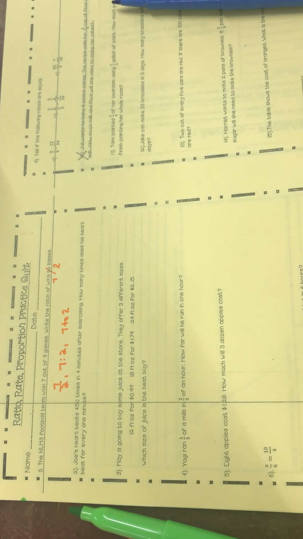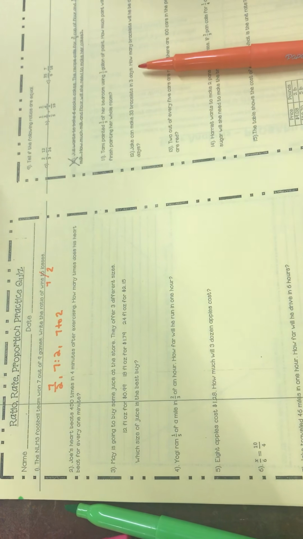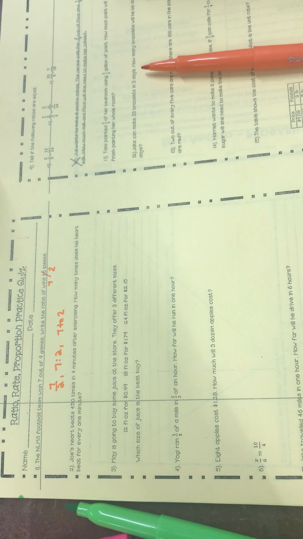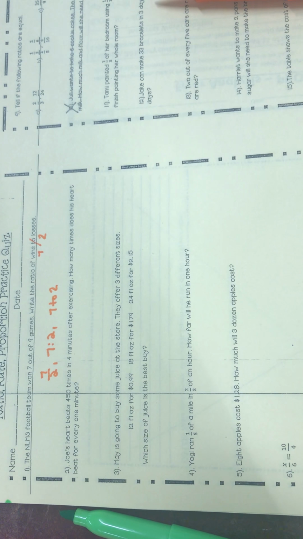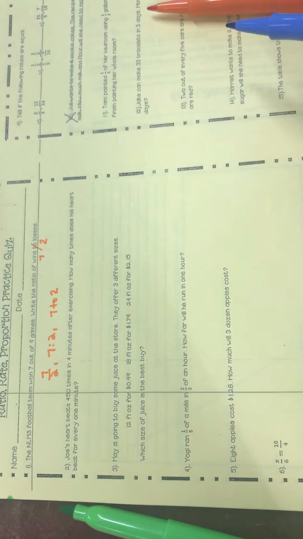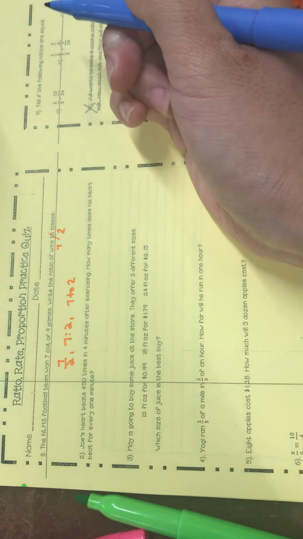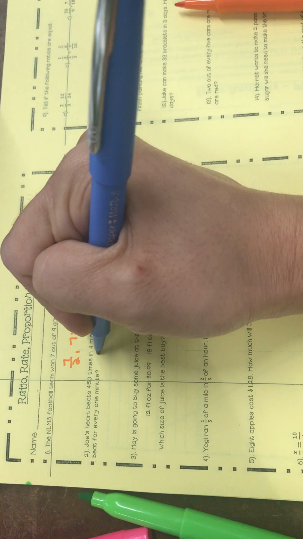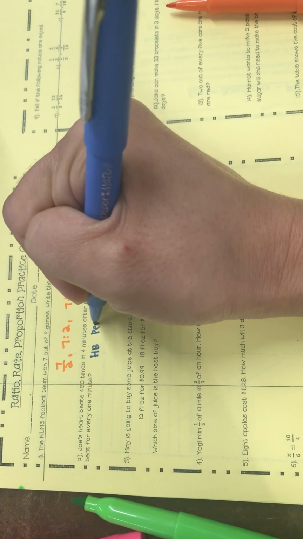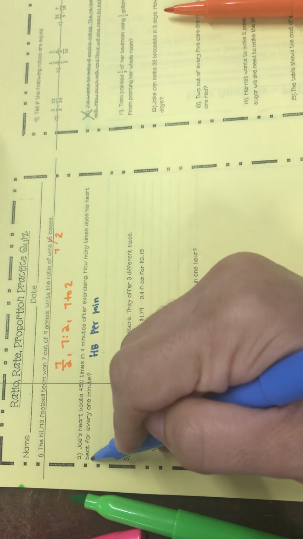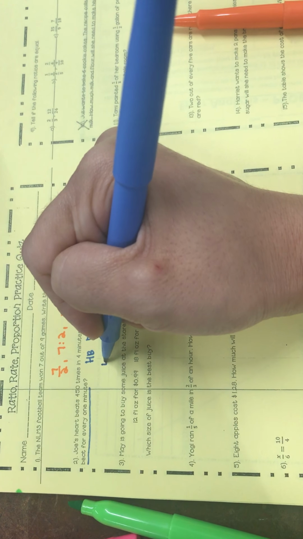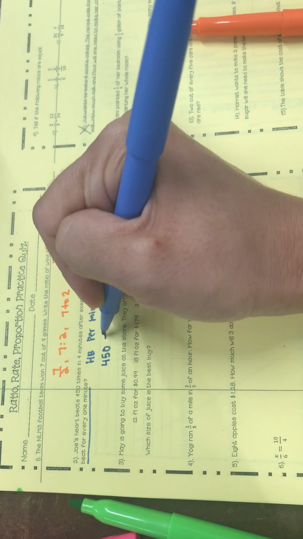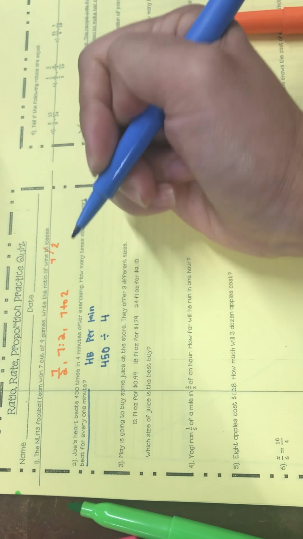And if you can simplify it to the lowest term, then you should also be able to recognize that as well. Okay, number 2. Joe's heart beats 450 times in 4 minutes after exercising. How many times does his heart beat for every 1 minute? So this is a unit rate. So we know we're trying to find out his heartbeat per minute. So how many times does his heart beat per minute? We know that his heart beats 450 times, and we're going to divide it by 4 minutes.